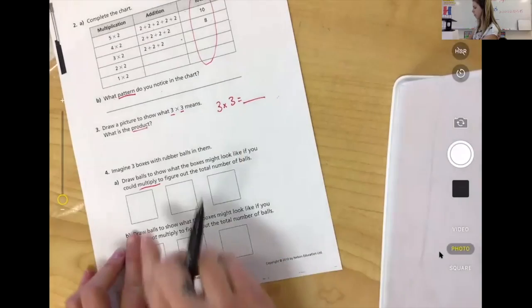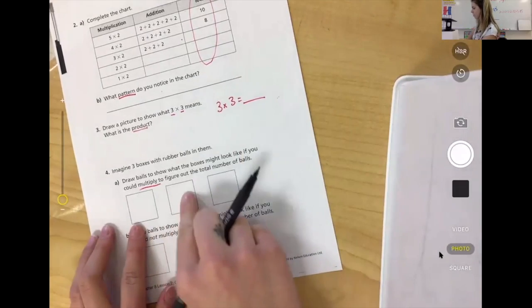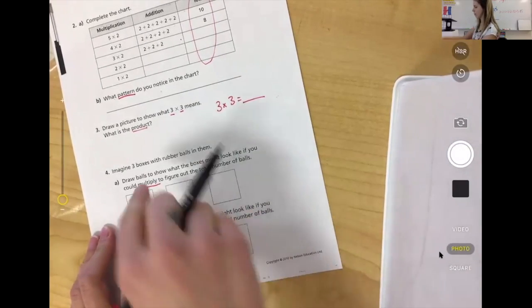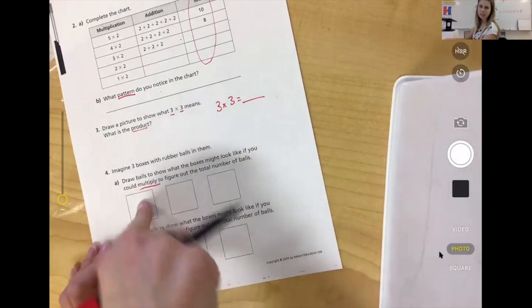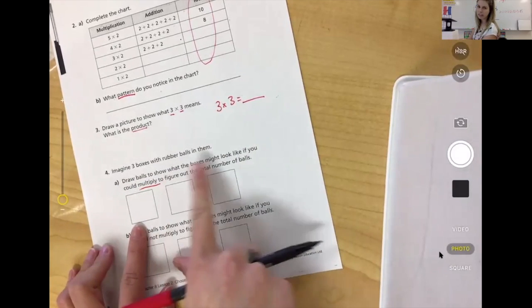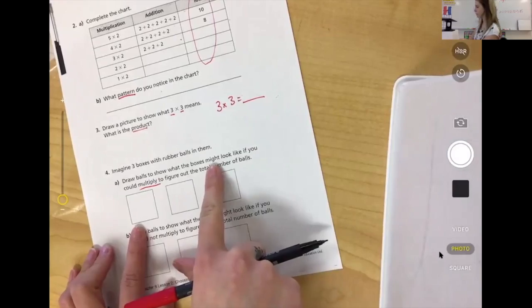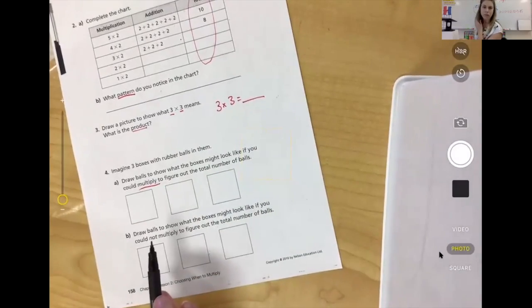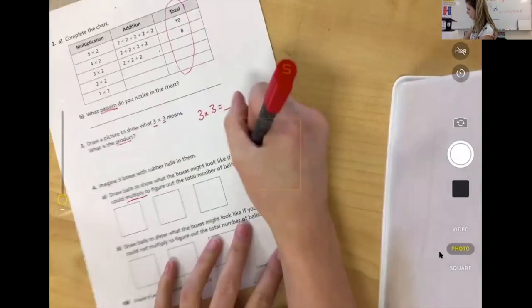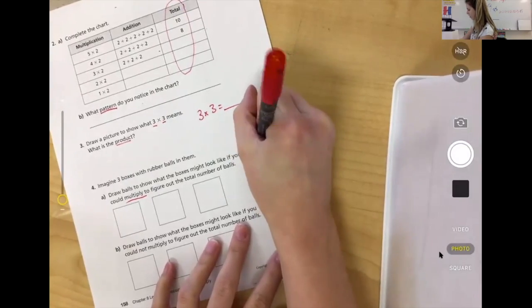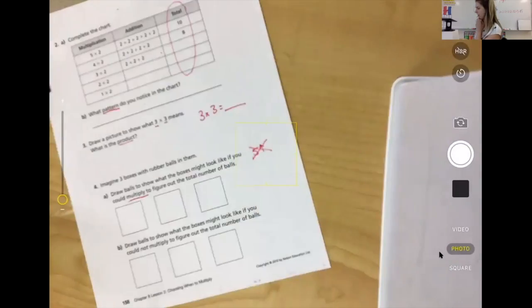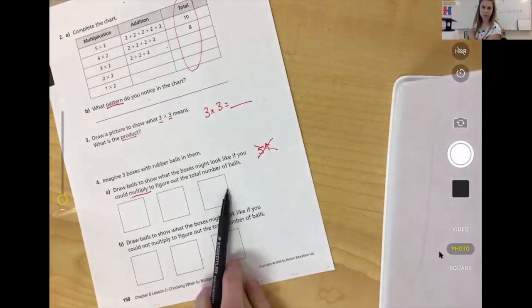Equal. You're right. If I put 2 balls in here, I have to put 2 balls in here and 2 balls in here. If I put 3 balls in here, how many do I have to put in here and here? 3. You're right. I do not want you to go over 5. We are not going over 5. You can go up to 5. You can put 5, 5, 5, but you're not going over.